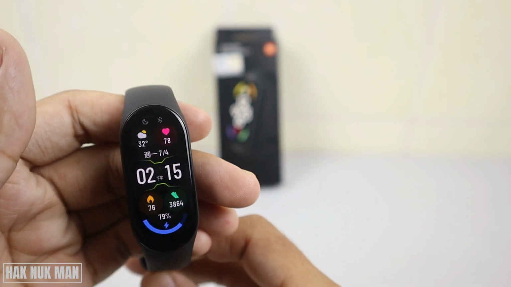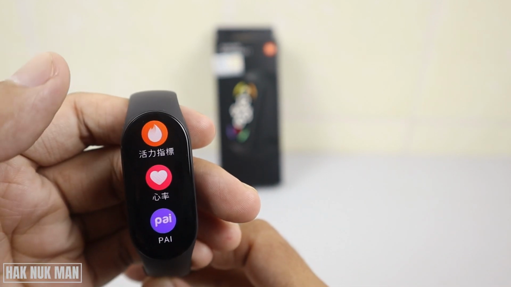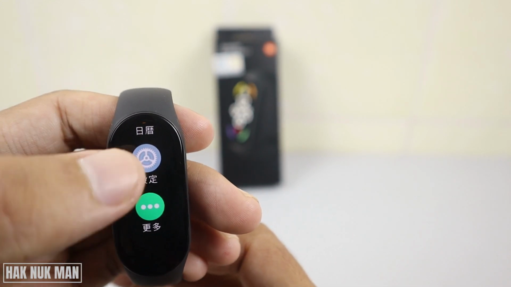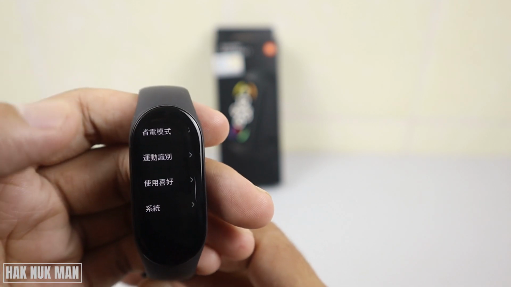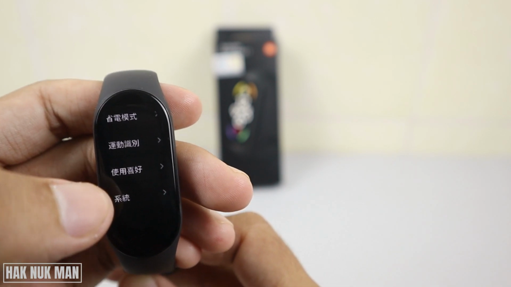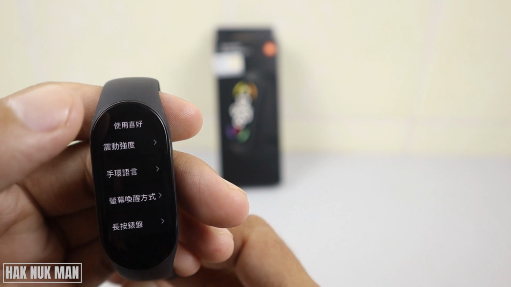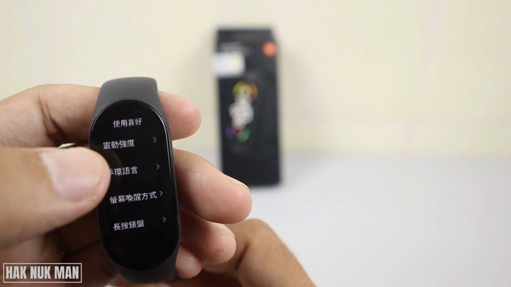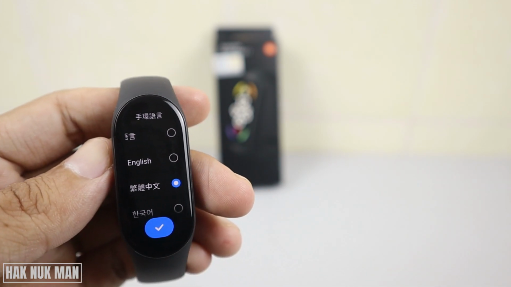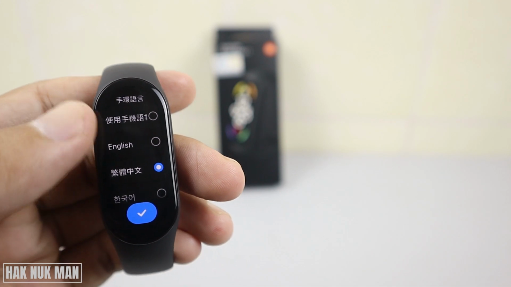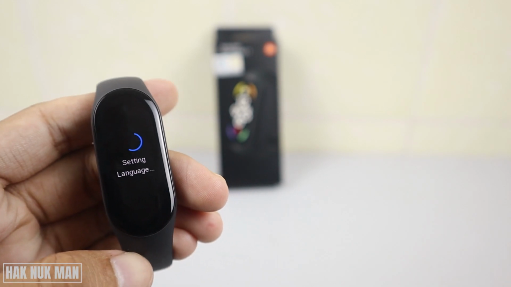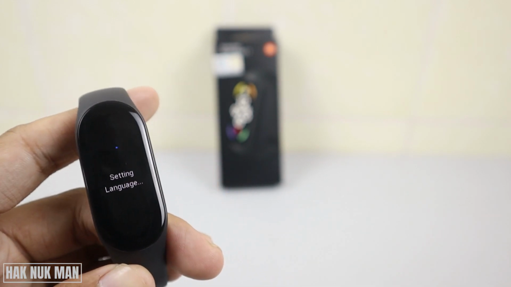Now we want to change it back to English, so you just need to slide up and go all the way down until you can see this logo. Select it, go all the way down and select the second one after the lowest one, and then you select the second menu here. No need to slide to another. And now you can see the English language. Just select it and tick. Okay, now it's back to English.